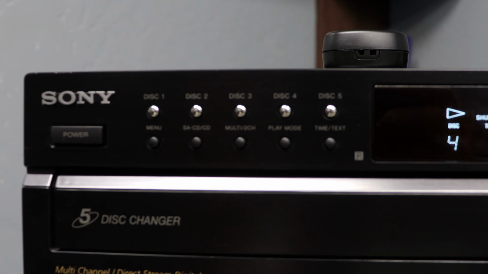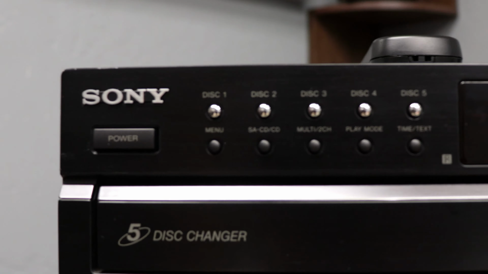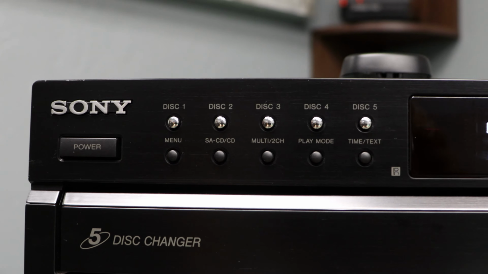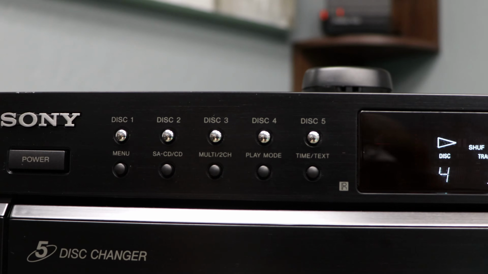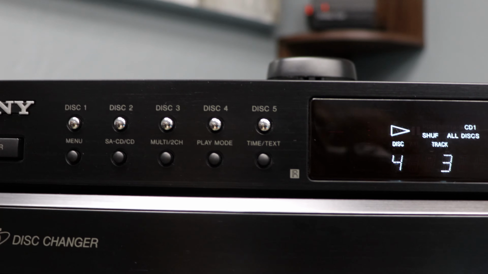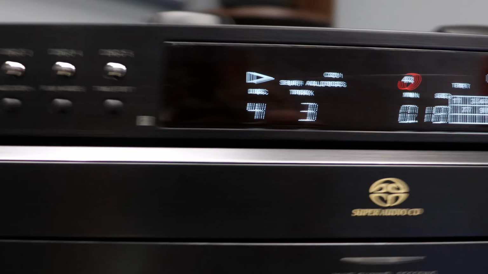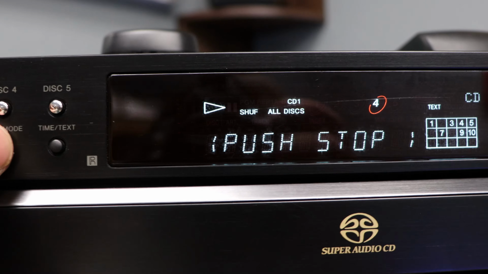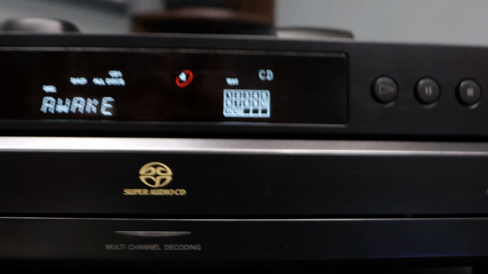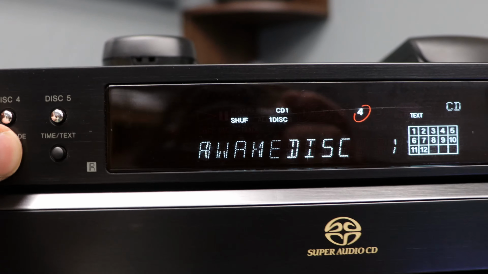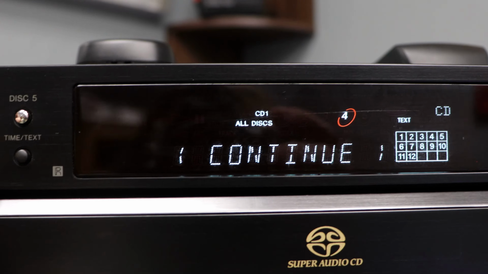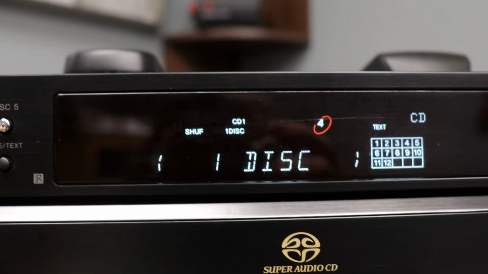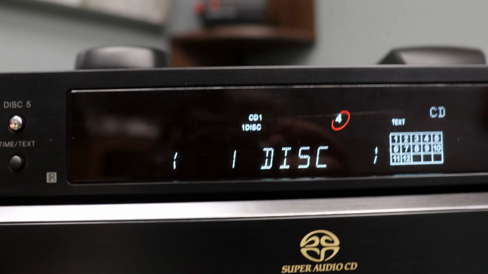So on the 595, you've got your disc selection right there, and then a menu button for accessing the different options. You can switch between SACD and CD mode, multi-channel or two-channel mode. You've got the different play modes, so you can change it between, I'll show you. Got a push stop, and then we've got one disc, program play, all discs, one disc or all discs shuffle, and then continue play.